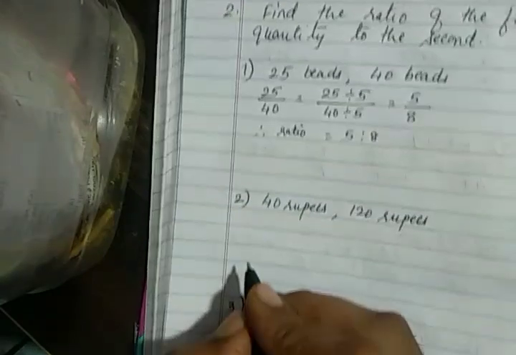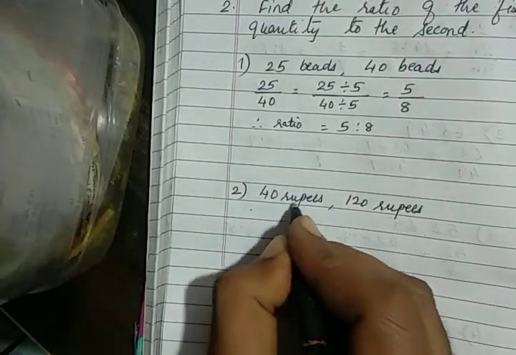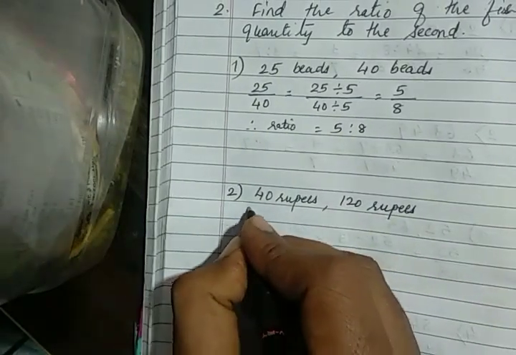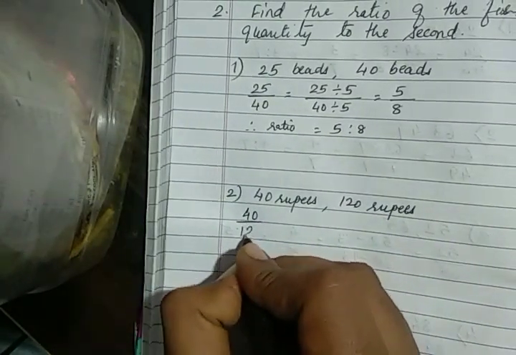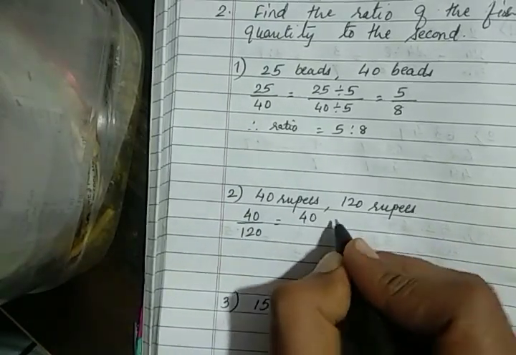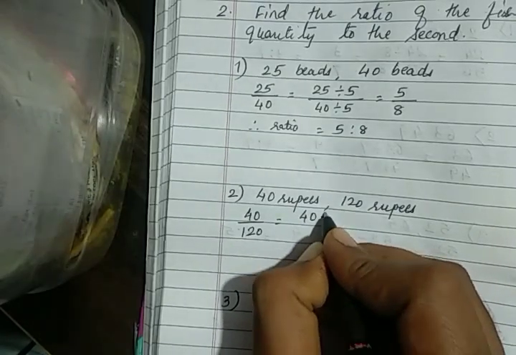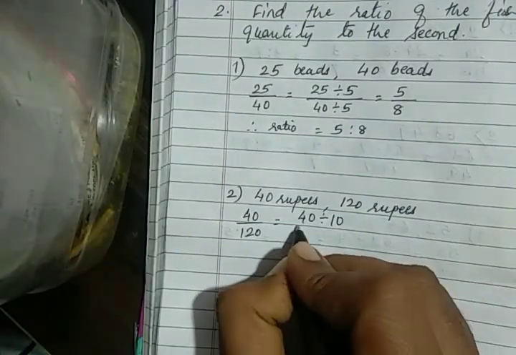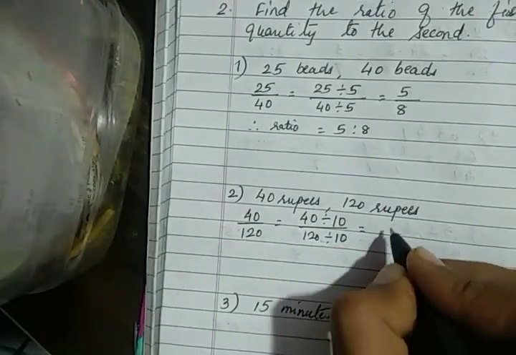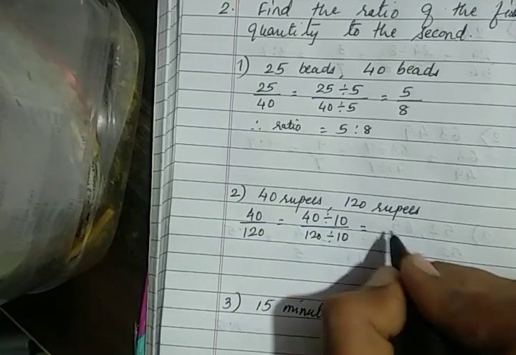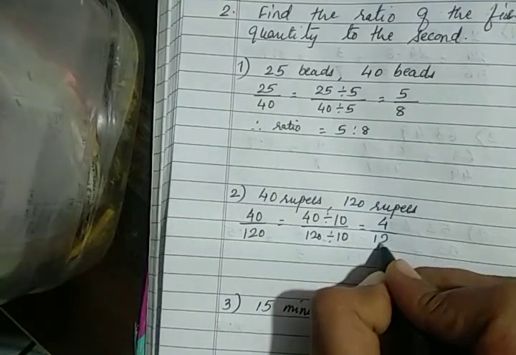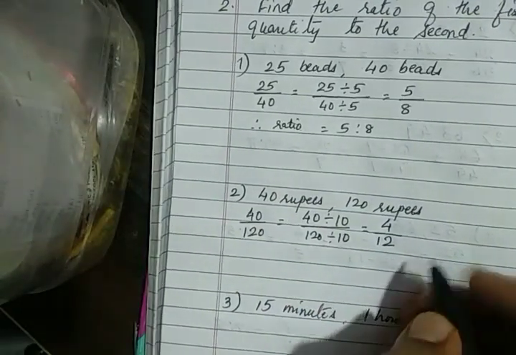So let's continue the same thing to the next sum. Again, rupees, 40 rupees and 120 rupees. Both numbers have the same unit. So I can directly find the ratio. So I can divide 40 by 10 and 120 by 10. I'm not dividing it directly with the highest common factor. I'm dividing by 10. So 10 fours are 40 and 12 tens are 120. So I'll write 4 upon 12.